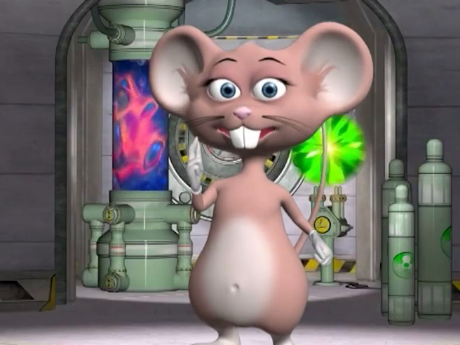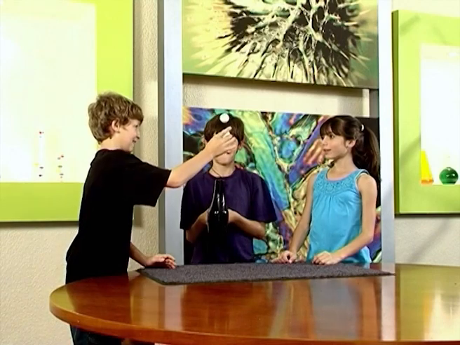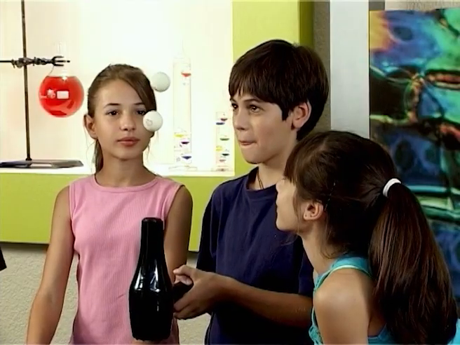Now kids, let's try something more exciting. Try putting another ping pong ball in the stream of air and see what happens. Wow! They're both floating! Amazing!